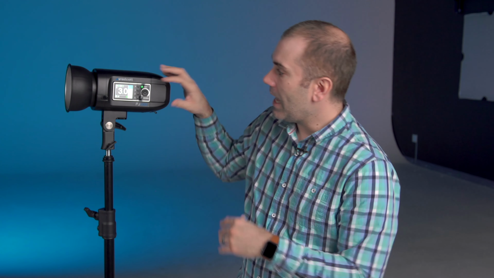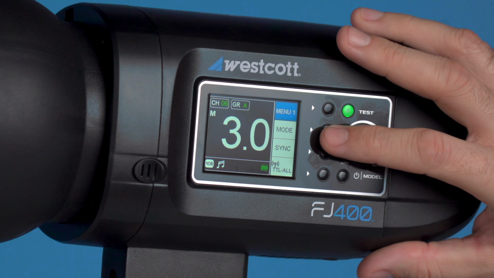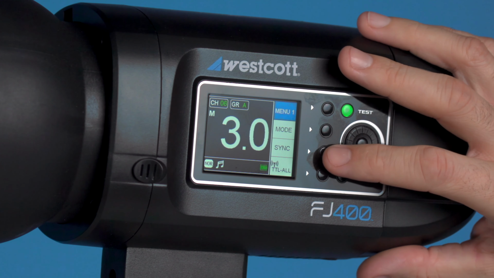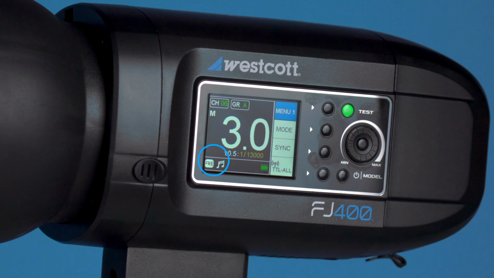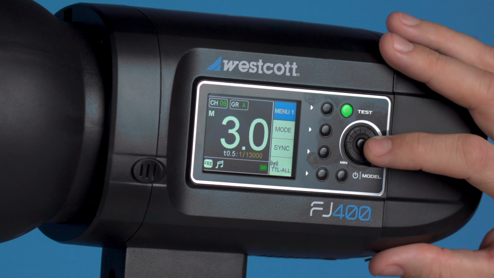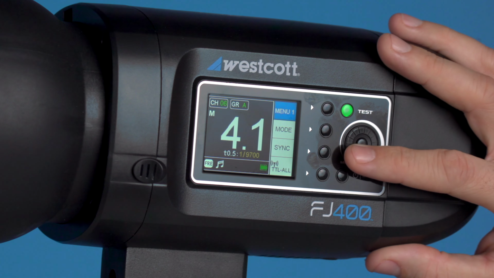Now, freeze mode, what it's actually doing is changing the flash duration. It's shortening the flash duration. So the flash pops at a short duration and that light actually captures your entire scene. So to access freeze mode, you're going to go into menu 1 and then you're going to hit sync until you see in the bottom left corner something that says FRE, and that stands for freeze mode. So that's freeze mode on the FJ400.